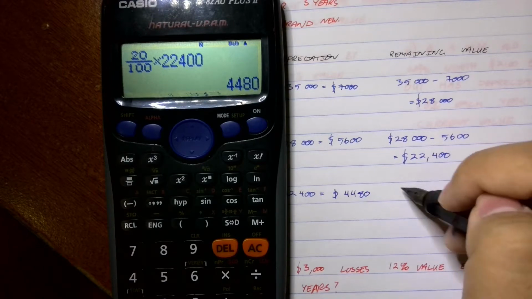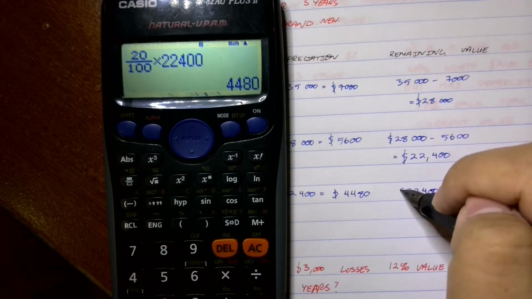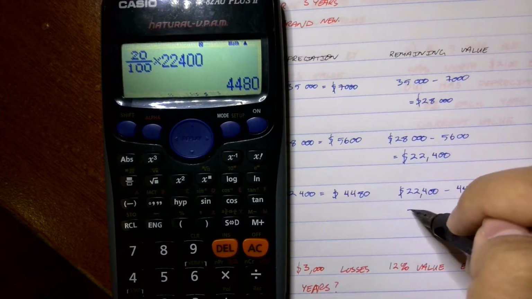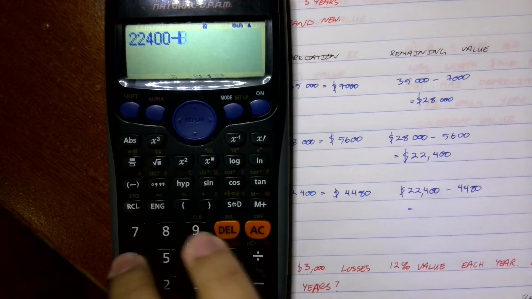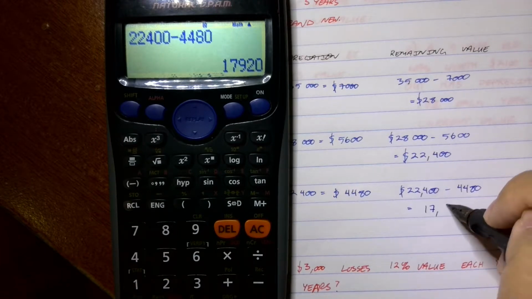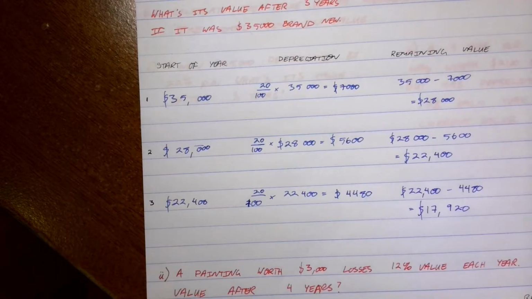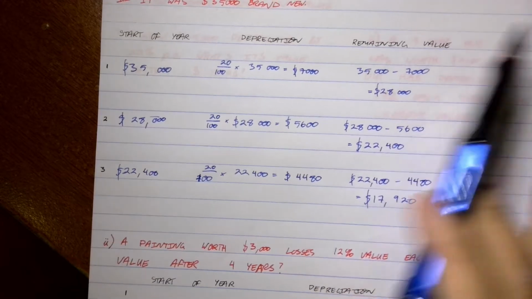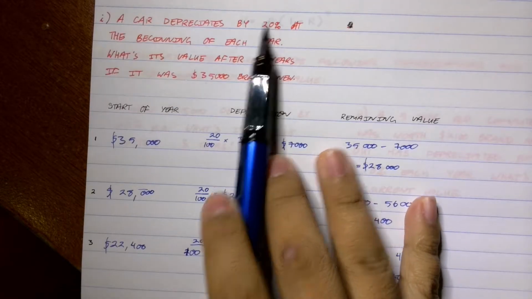So its remaining value is 22,400 subtracted by 4,480, which is $17,920.